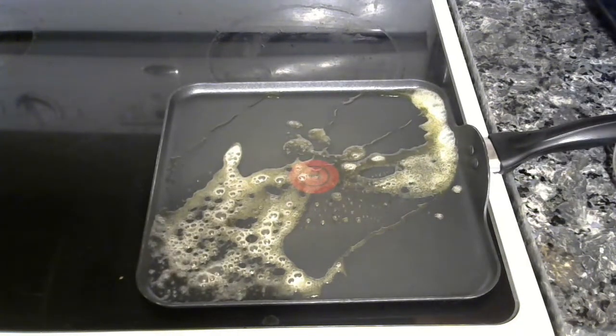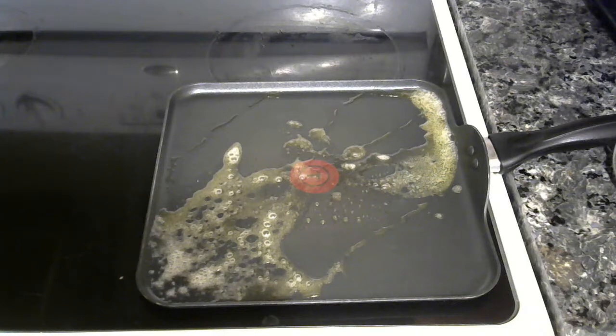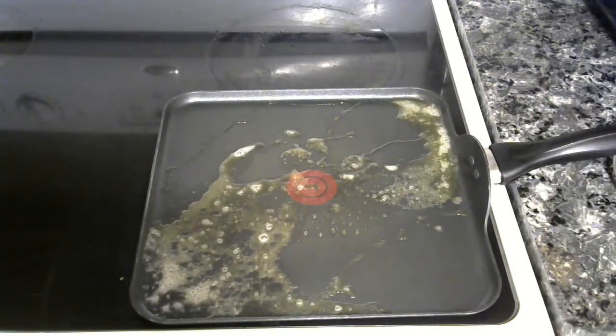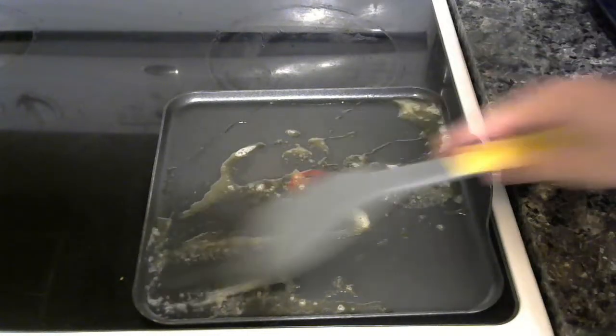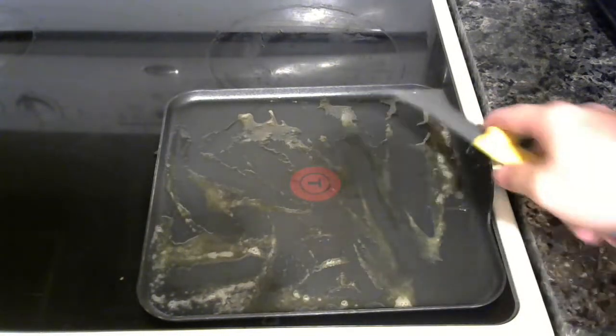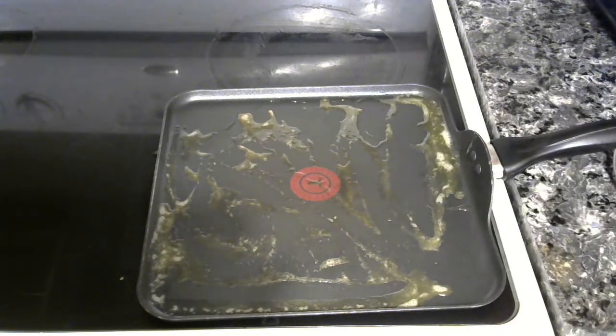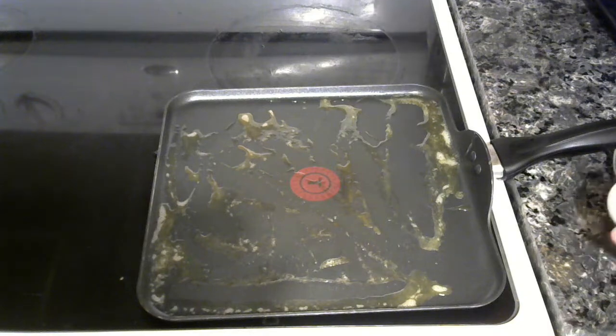Okay, so now for the egg, because that's what I'm really cooking. So I've got the butter melted here on the skillet. I'm going to spread that around a little bit more. All right, that's good. And here comes the egg.